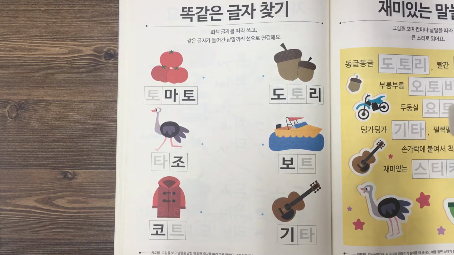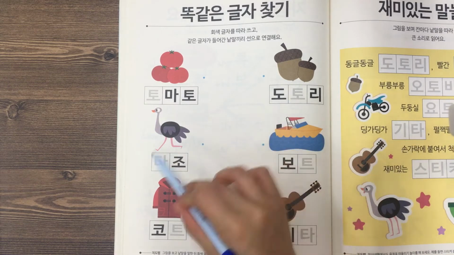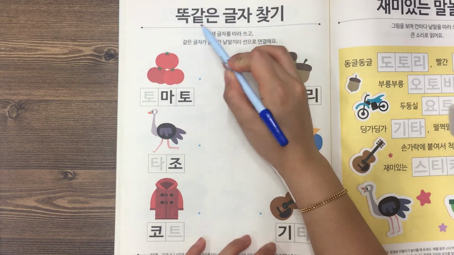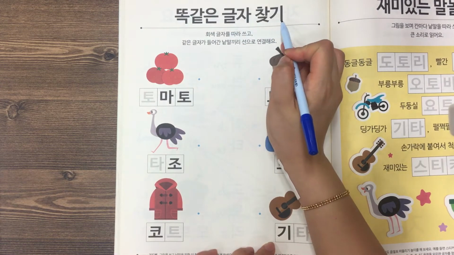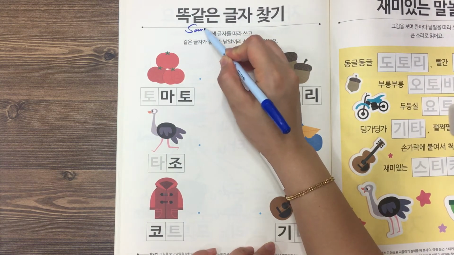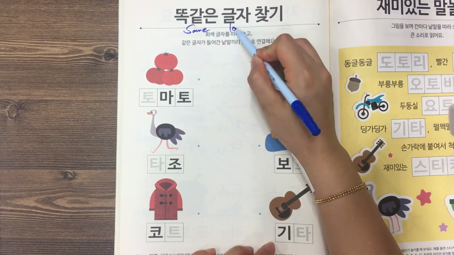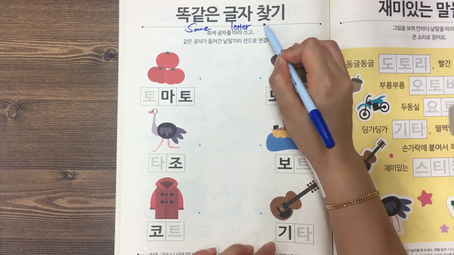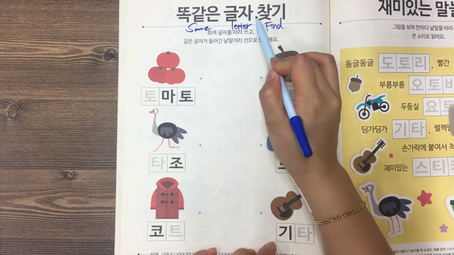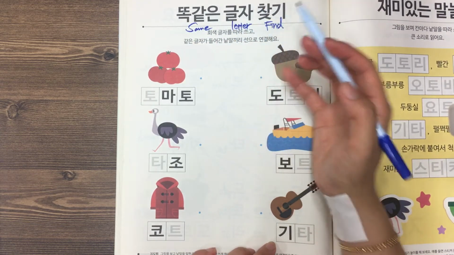So today we're going to learn very short Korean words. 6 words. The headline is 똑같은 글자 찾기. 똑같은 means same. 글자 is letter. 찾기 means find. So 똑같은 글자 찾기 is find the same letter.